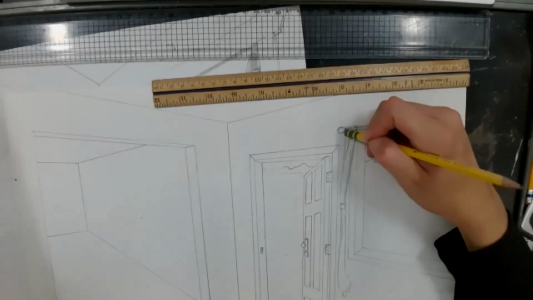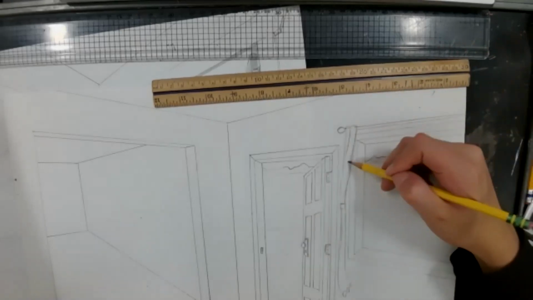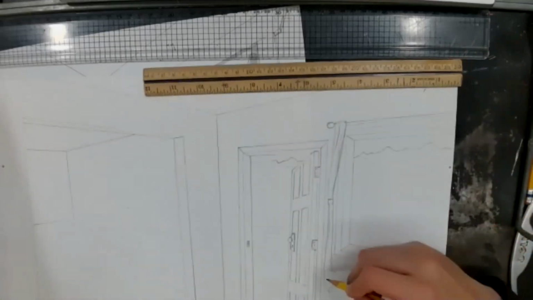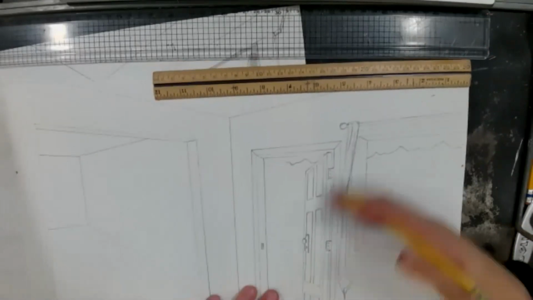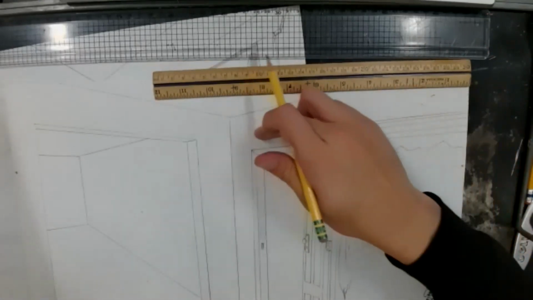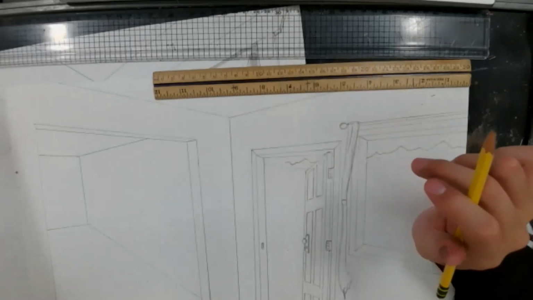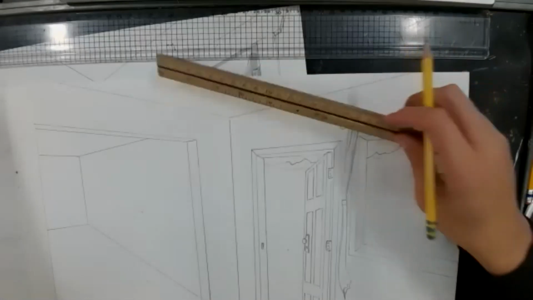I'm erasing some lines inside. Okay, so it's a cabin. We should really make the texture of the walls. What's the texture of a cabin wall?